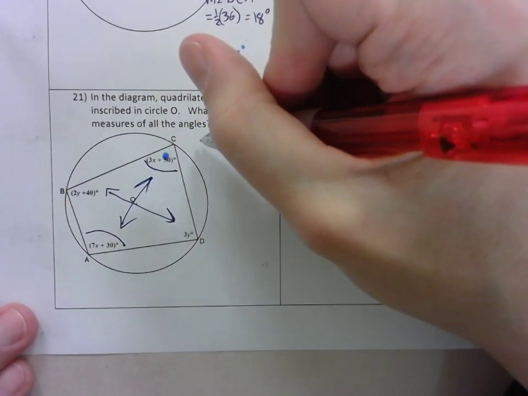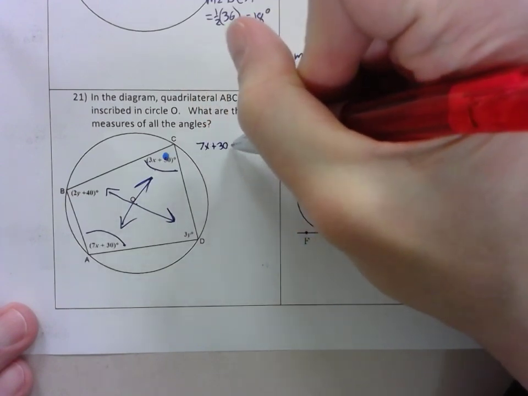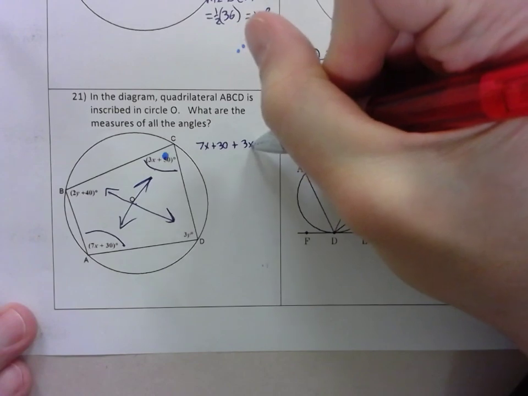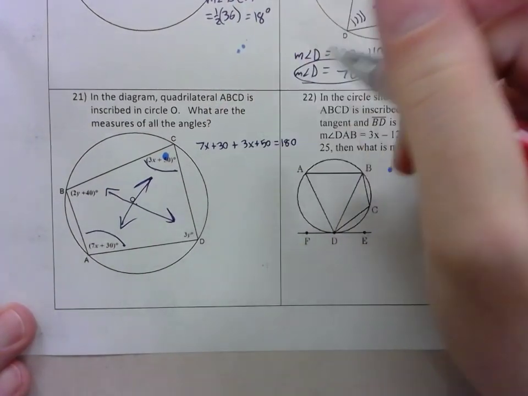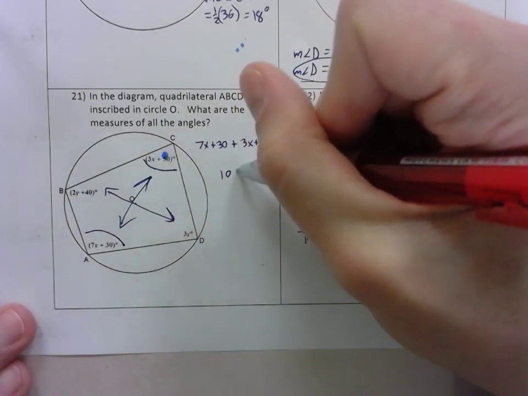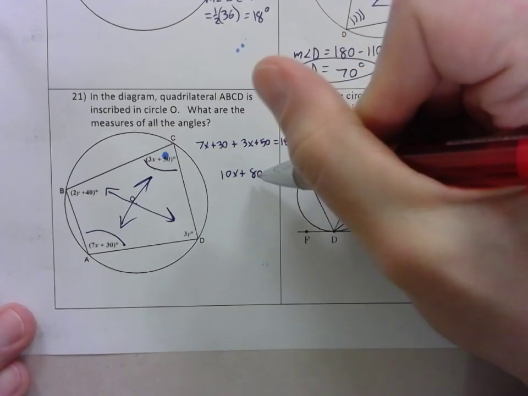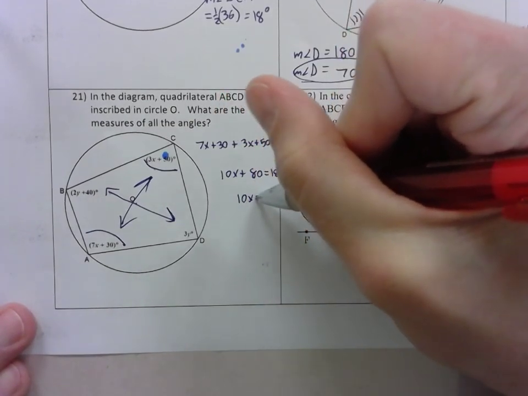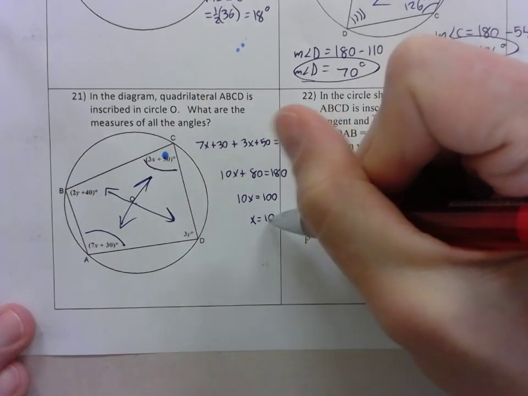So to get x, I'll do 7x plus 30 plus 3x plus 50 equals 180. Combine your like terms and you're going to get 10x plus 80 equals 180. Take away the 80 and divide by 10. And there's your value of x.